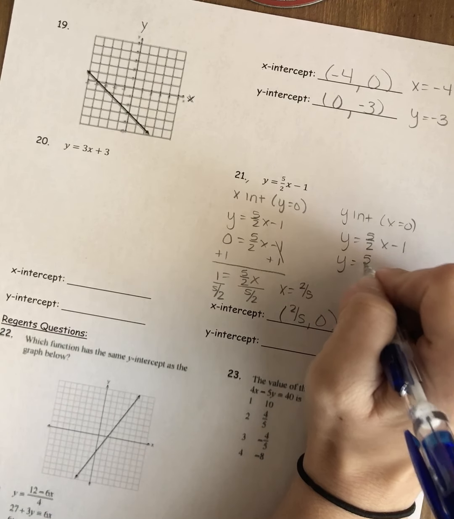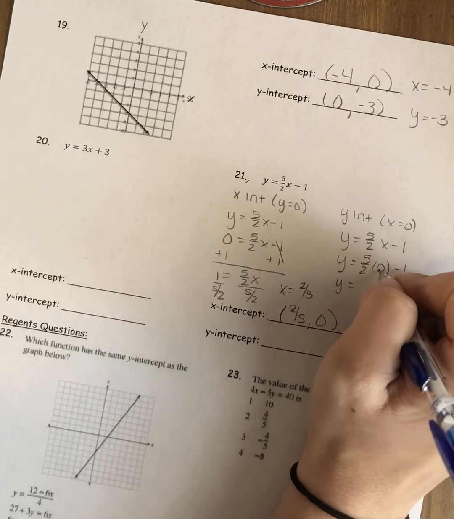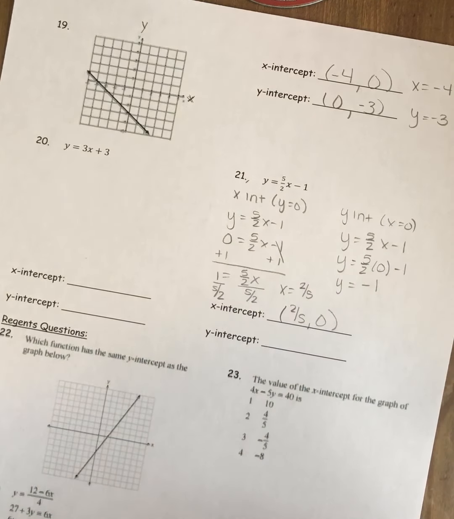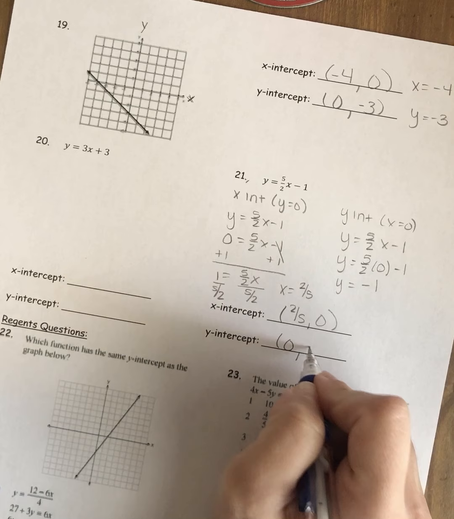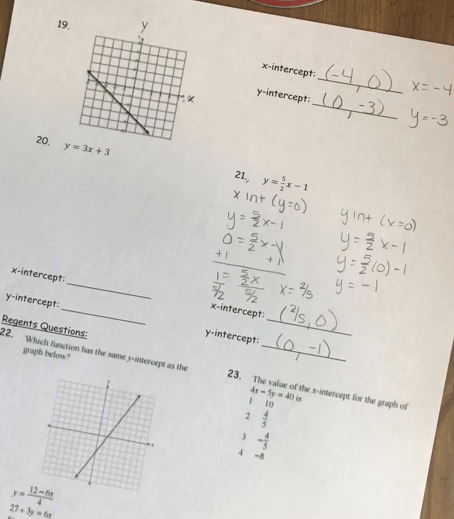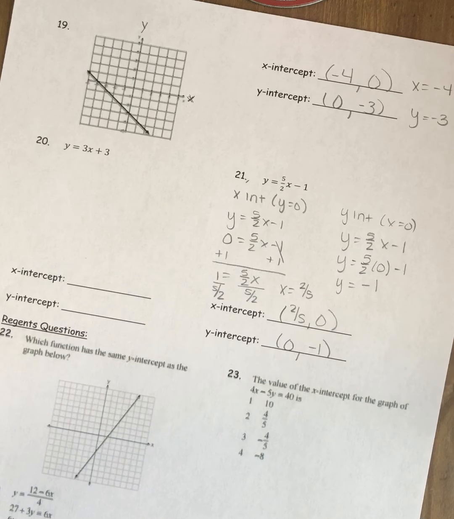Y equals 5 over 2 times 0 minus 1. Anything times 0 is 0, so I'm left with negative 1. Finding the y-intercept is a little bit easier. So remember, my x value was 0, my y value is negative 1. So those are your answers for your x and your y-intercept. So you just need to do for homework numbers 10 through 20 even.